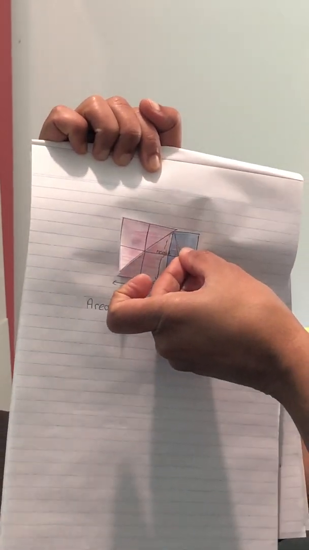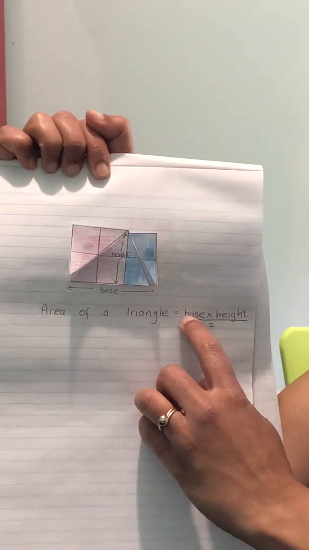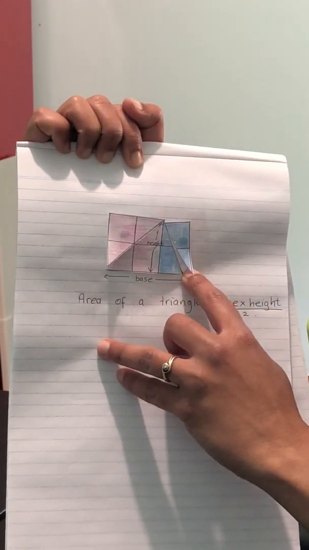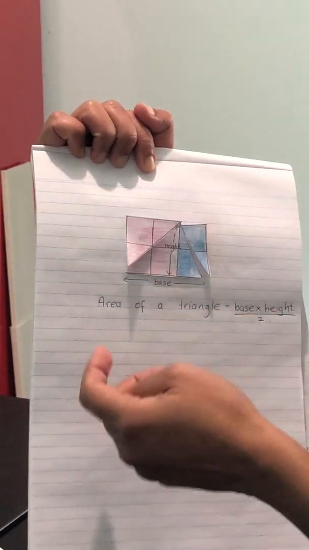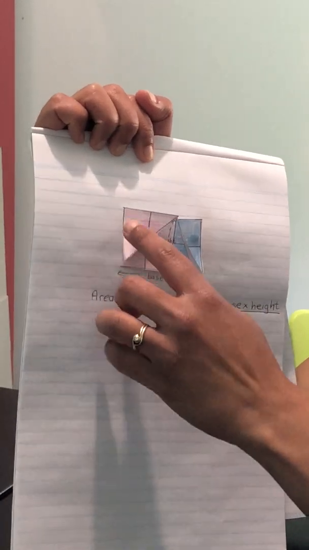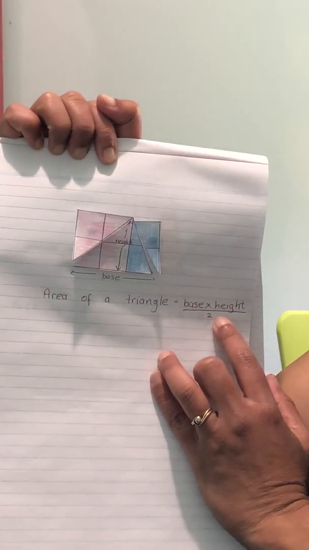So, in our formula, the base times height actually gives us the area of this rectangle, which is 3 by 2. Since our triangle is half the size of the rectangle, we have to divide that by 2.